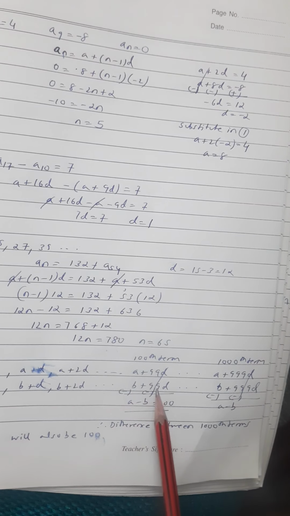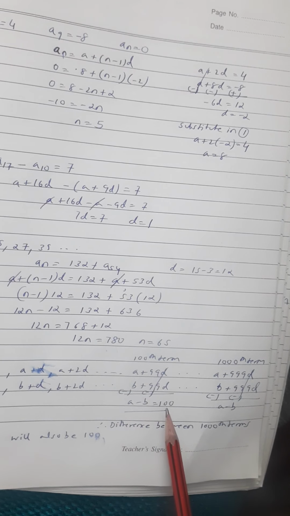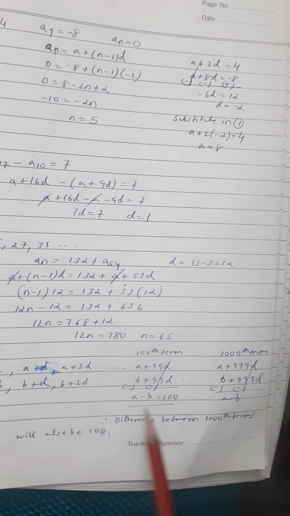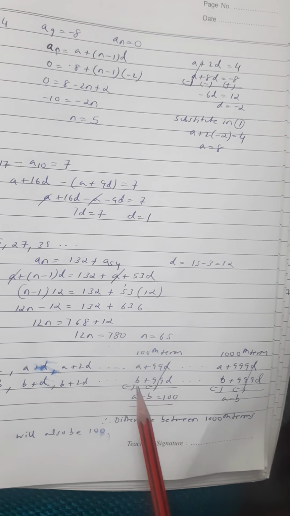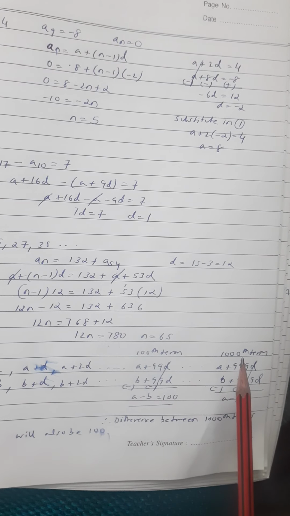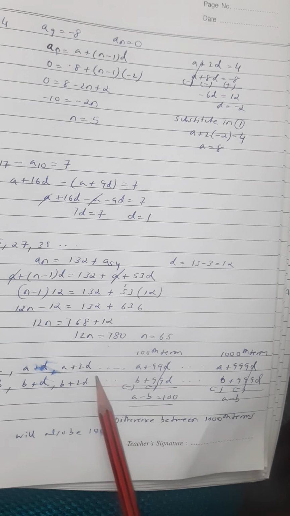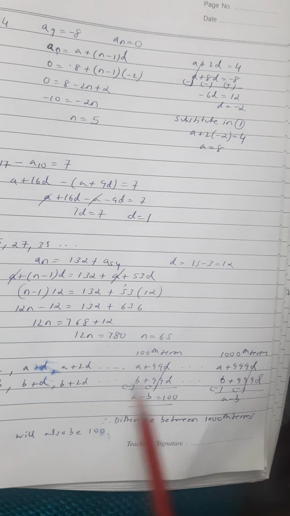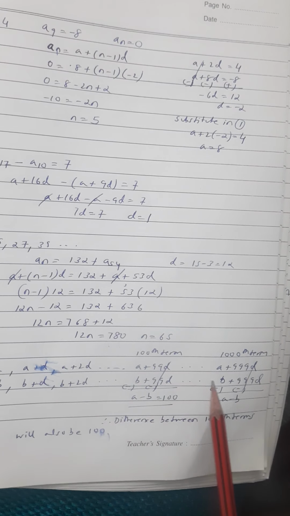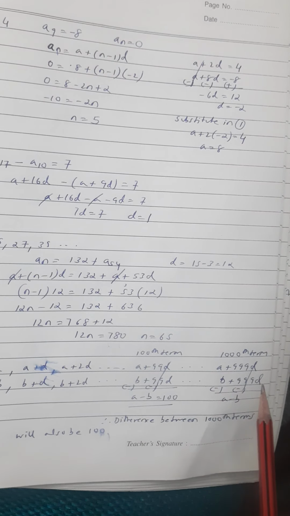So the difference in the 100th terms. When I subtract this, what will happen? 99d is getting cancelled and I am getting a minus b. So what is given to us in the question? That the difference between the 100th terms is 100. So a minus b is 100. Now the question is, what is the difference between the 1000th terms? So what is the 1000th term here? The 1000th term will be a plus 999d, and the 1000th term of the other series will be b plus 999d.